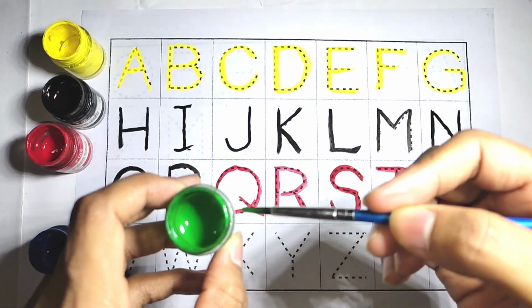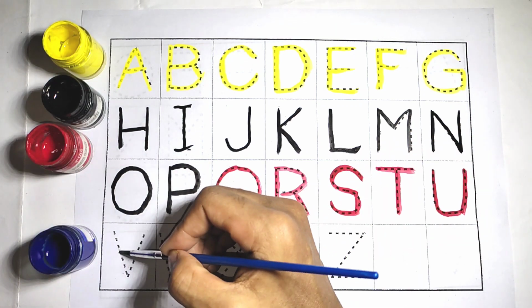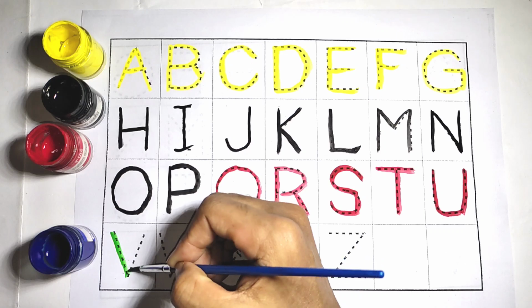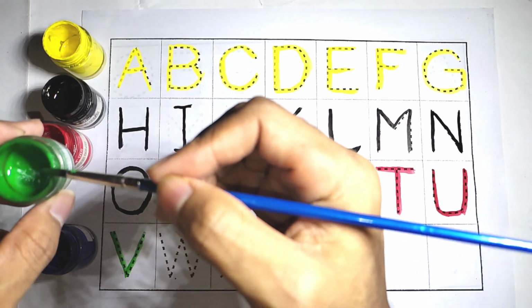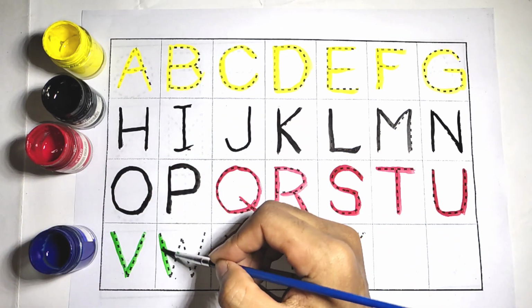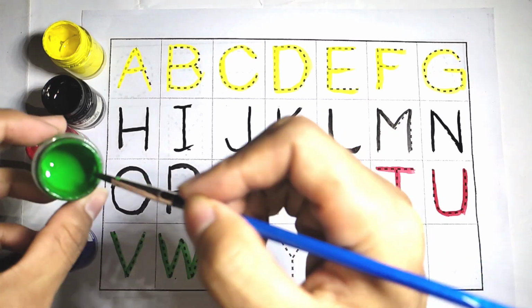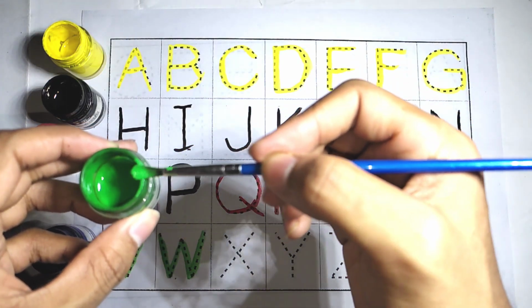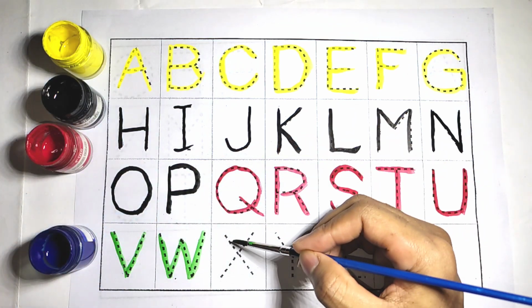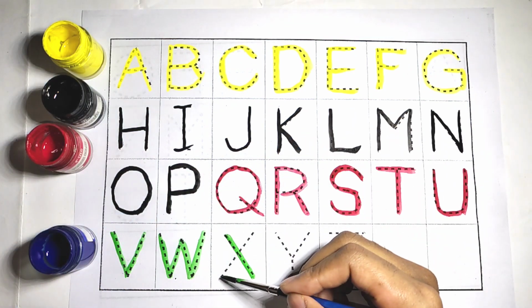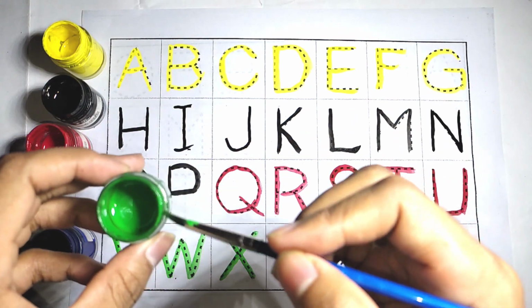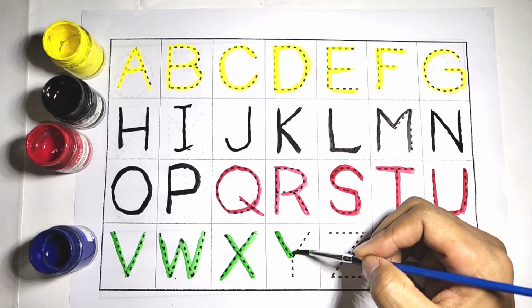Green color, green color. And now we draw V. V for van. We again use green color. And the next one is W. W for wolf. The next one is X. X for X-ray. The letter of X. And the next one is Y.